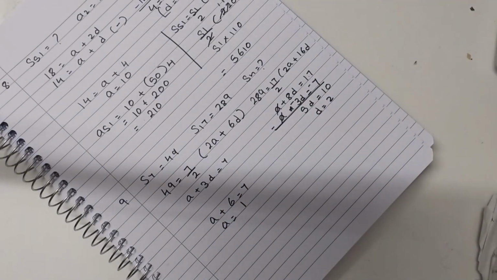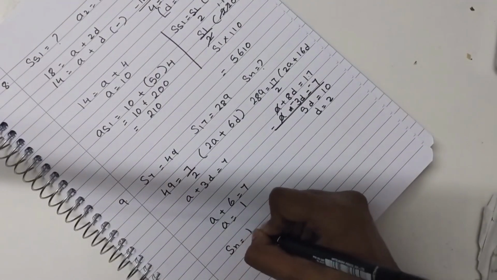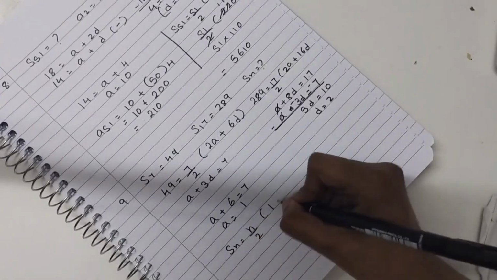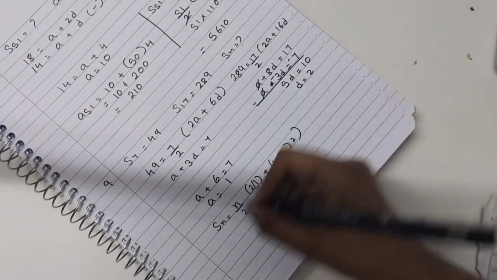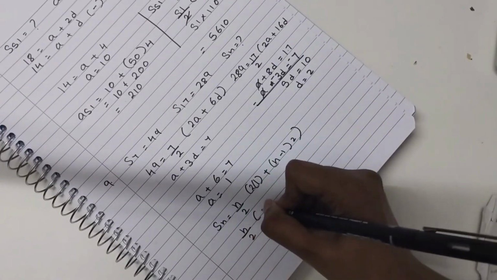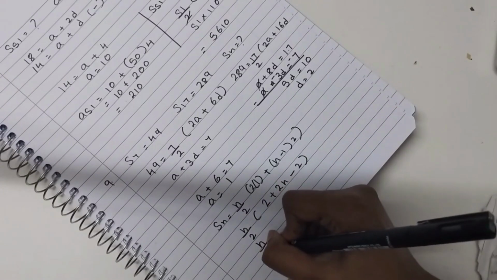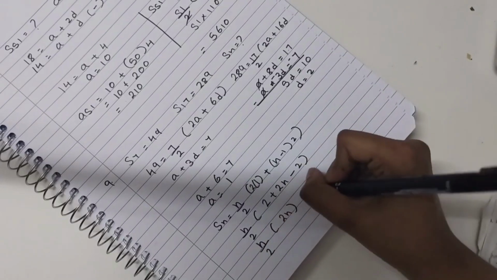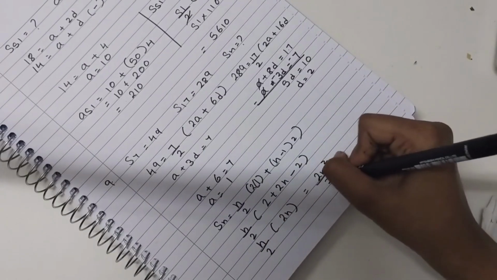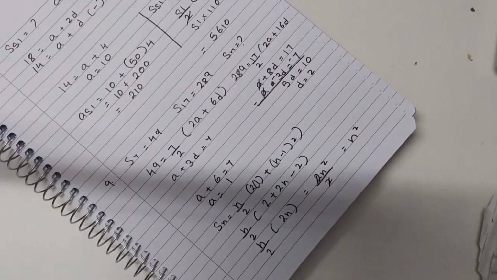So now we need to find the value of Sn. So Sn is equal to n divided by 2 times 2 times 1, plus n minus 1 times 2. So n divided by 2 times 2 plus 2n minus 2. And in n divided by 2, 2 minus 2 will get cancelled, so 2n. So we will get 2n squared by 2. And 2 and 2 will get cancelled, so we will be left with n squared, which is equal to Sn.